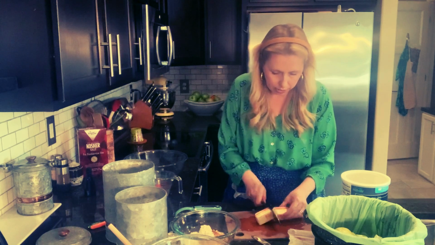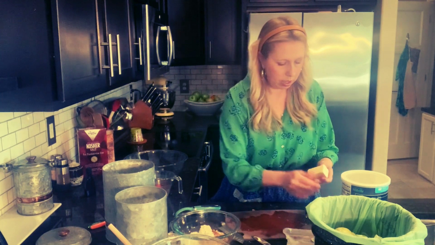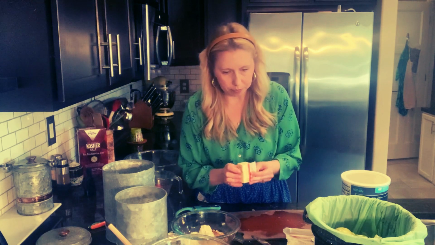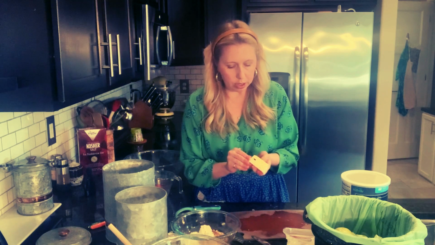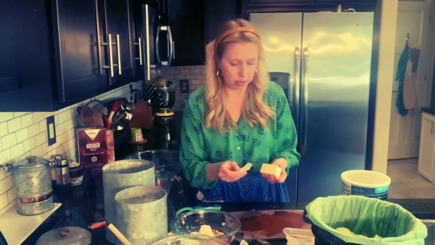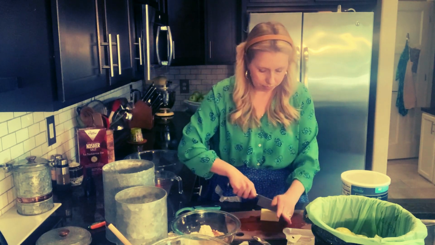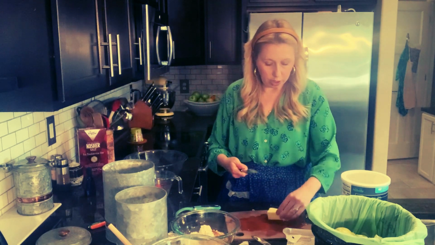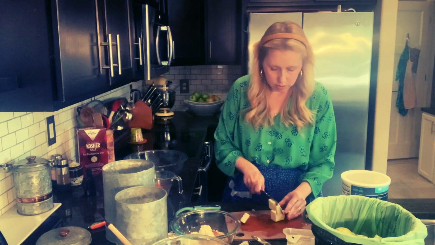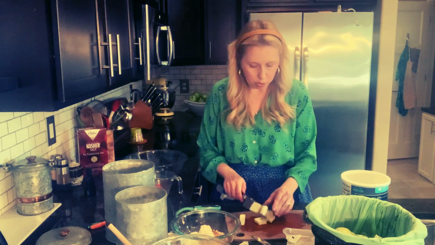So I'm going to cut that puppy in half, unpeel it, and I'm going to cut it into cubes and then mix it all together with all this yummy stuff. It's important that your butter is cold. Otherwise, it's all going to kind of mush together.